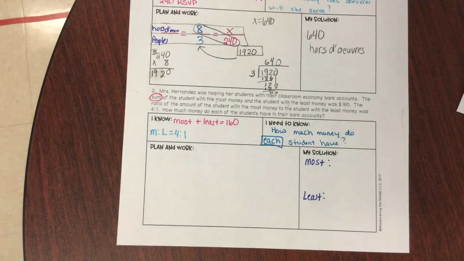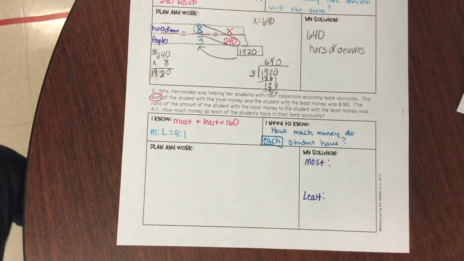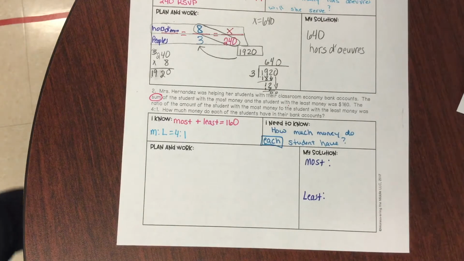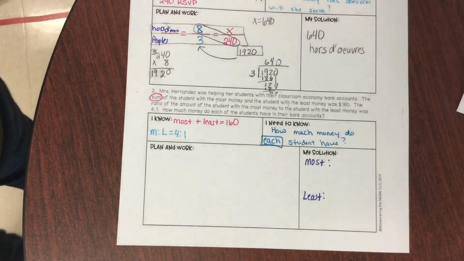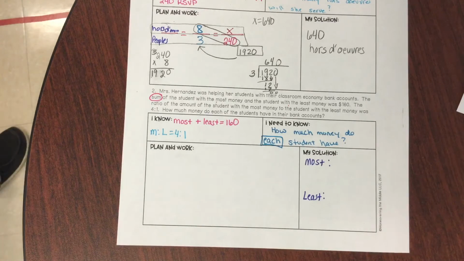Okay, so now let's go ahead and start thinking about how I'm going to solve this. So I've deciphered what I know, what I need to know, and I've deciphered that I need to have two answers. But now let's figure out how we're going to come up with that answer. Okay, so here I know that the most plus the least is 160, okay? And I know that my ratio from the most and the least is 4. So I got to know what my total is.